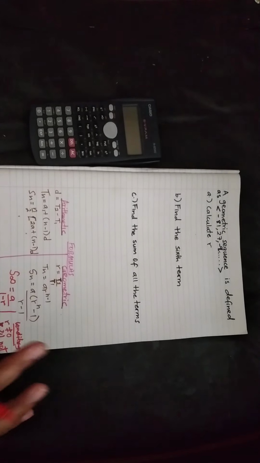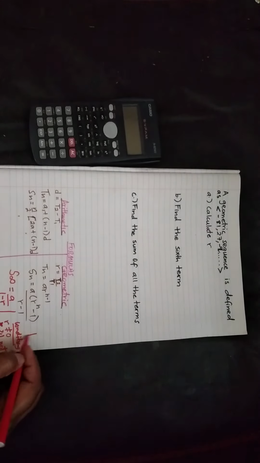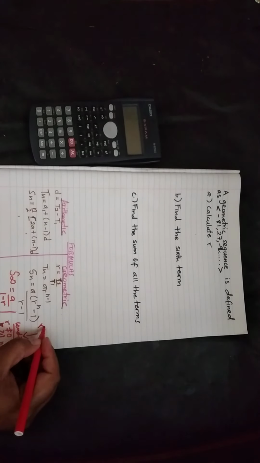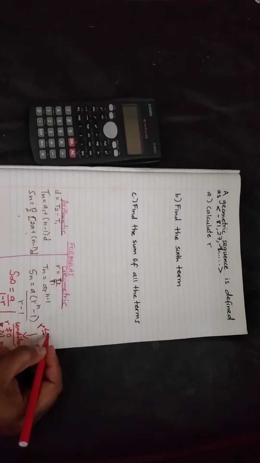That is the sum of all the terms. That will be your sum to infinity, and that is the formula for sum to infinity, a divided by 1 minus r. But in order for you to use this formula, in order for you to calculate the sum to infinity, there are some conditions. The conditions are your common ratio, which is your r, should not be equal to 0. Also, your r should not be greater than or equal to 1. And the last one, your r also should not be less than or equal to negative 1.